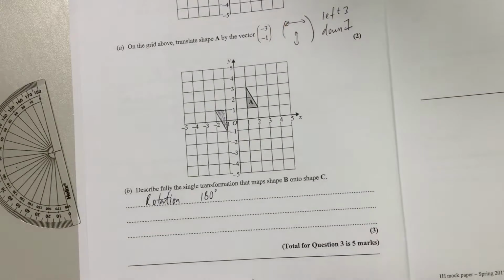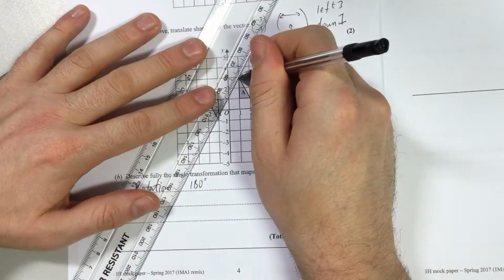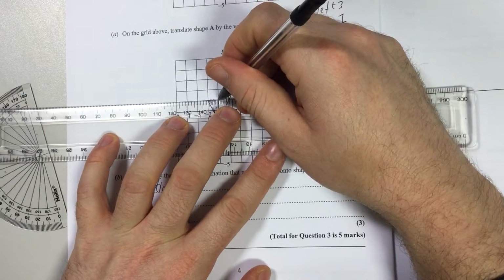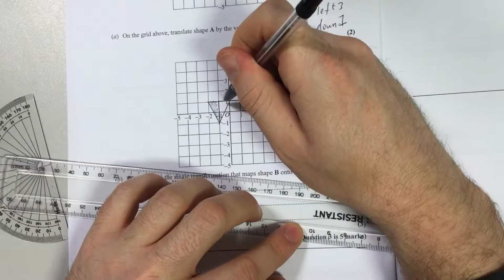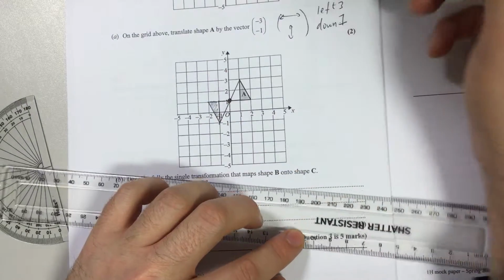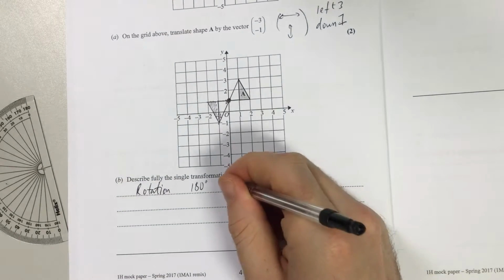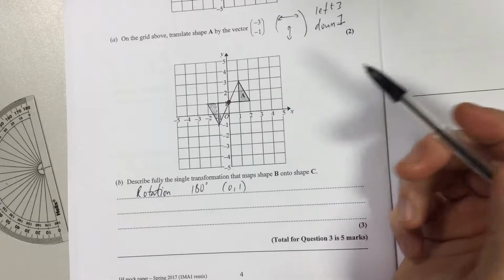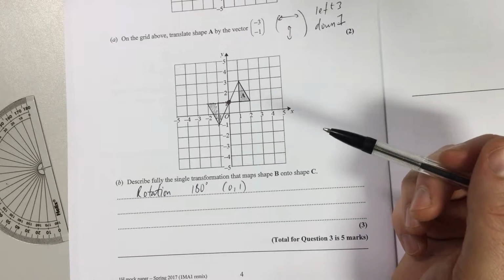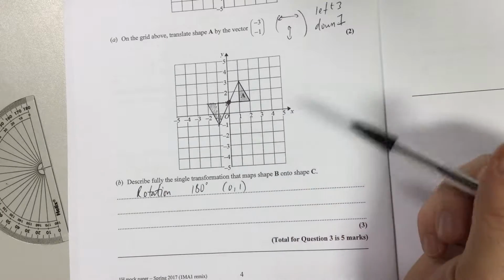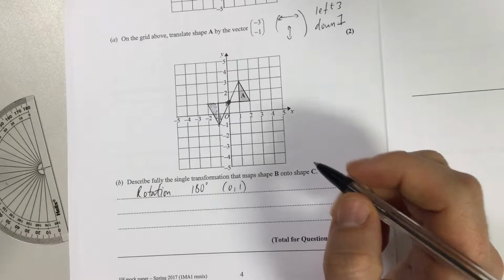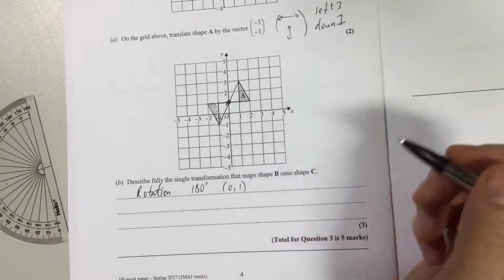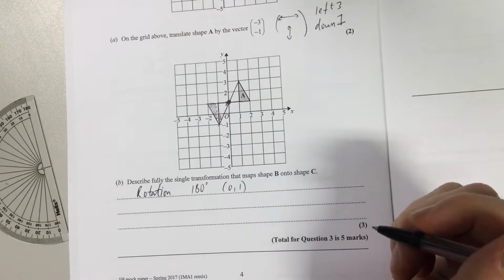When it's 180 degrees, there's a nice trick of just connecting the corners in pairs and it'll overlap on the center of rotation, so that is 0, 1. Sometimes when it's 90 degrees or 180 degrees, you'd have to draw on both shapes and test the coordinates on tracing paper. So you would test the coordinate and see if it moves to it or not. Okay, so that's how you do that one.